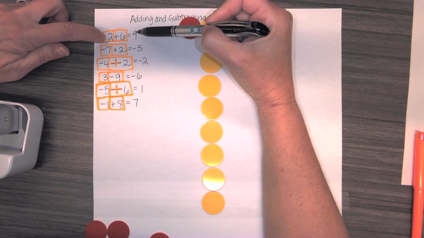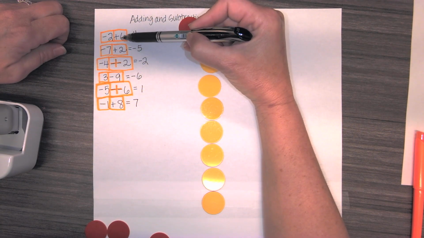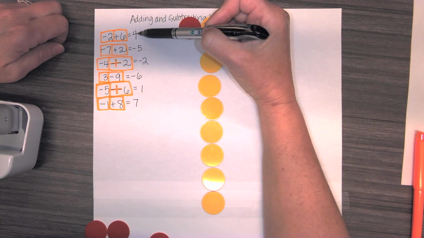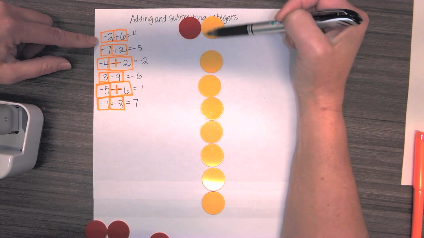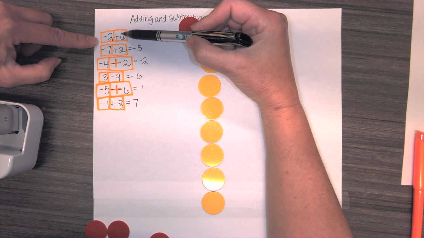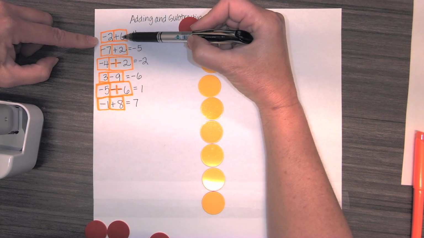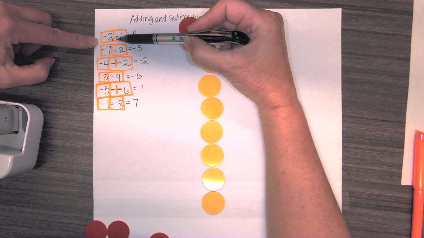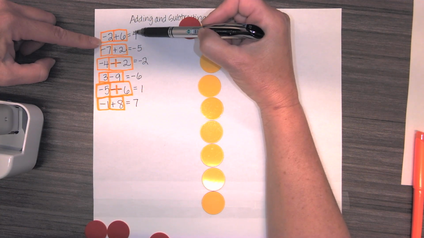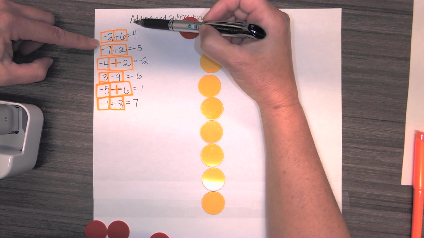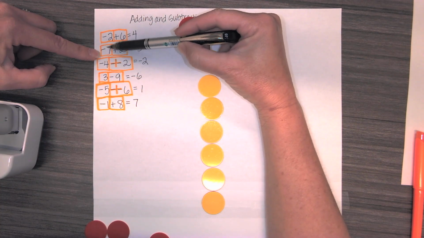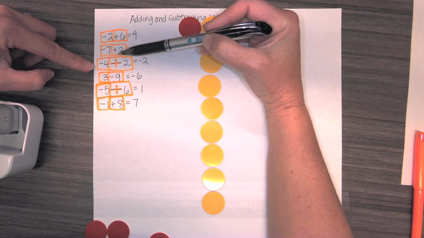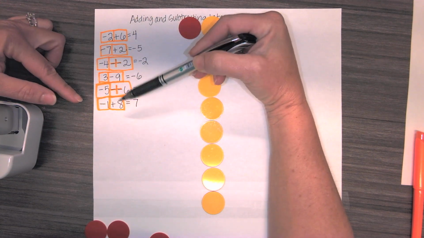6 take away 2 is 4. Since 6 is bigger and it was positive, our answer is going to be positive. And if you think about that with the chips, it makes sense, okay? If your 6 is bigger, your positive number is bigger, you had more yellow chips. And so your answer is going to be yellow or positive. Okay, when you had more red chips, more negatives, then your answer is going to be negative. All right, and that works that way on all of these.